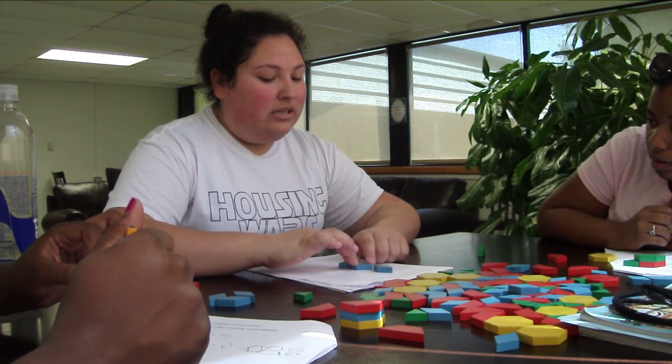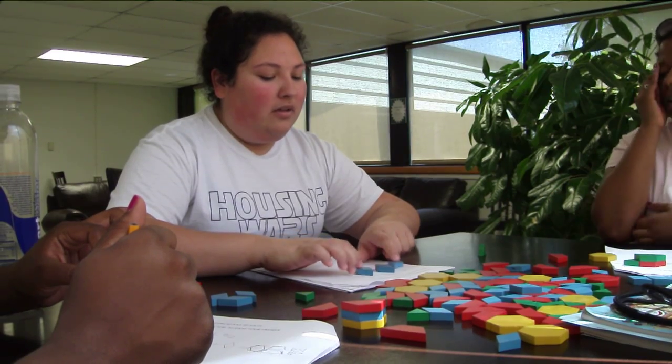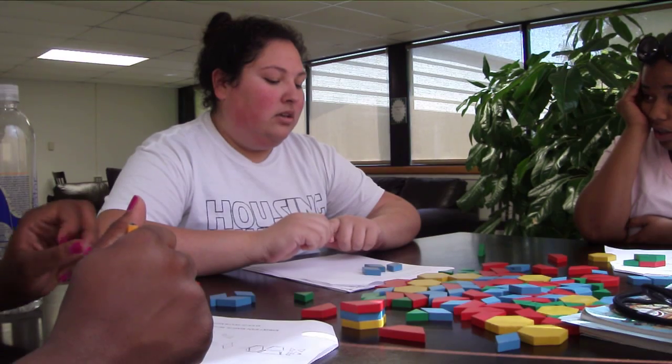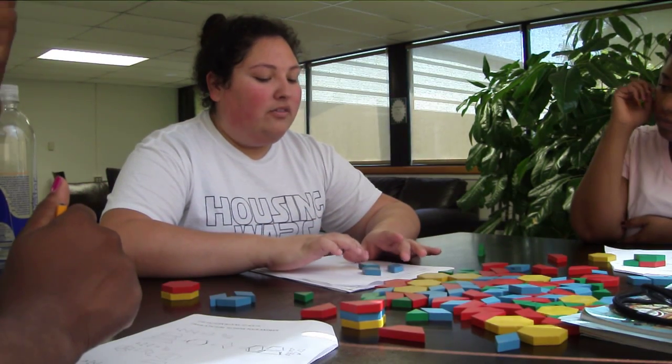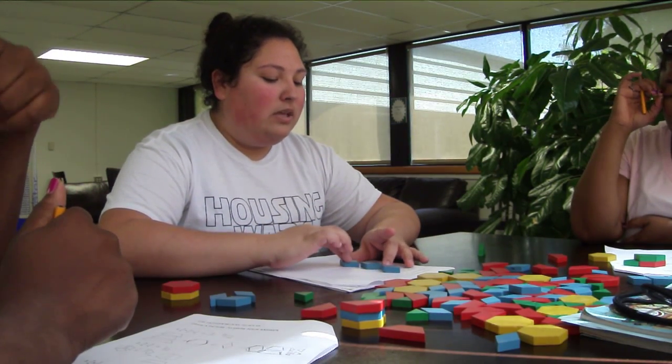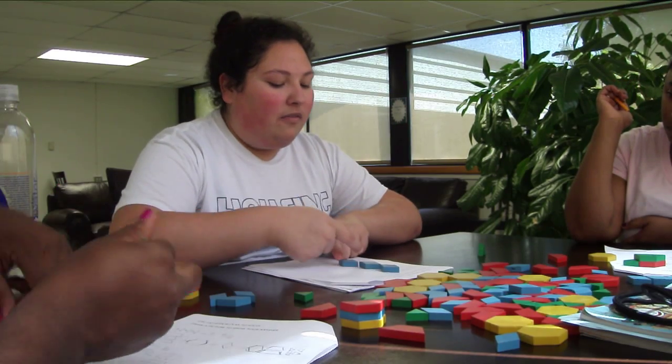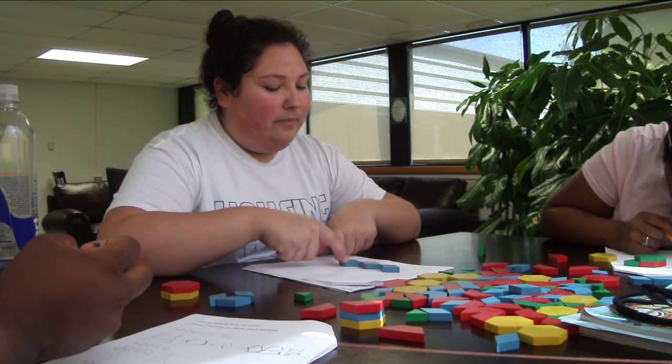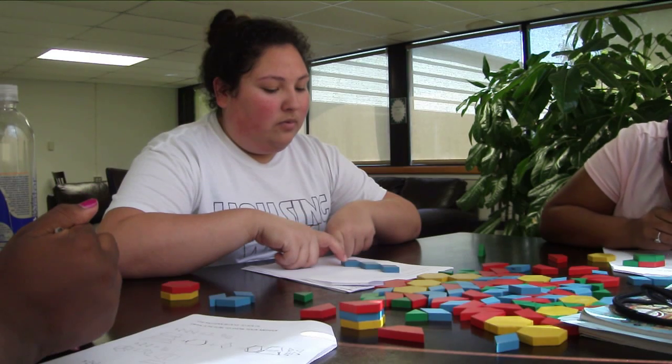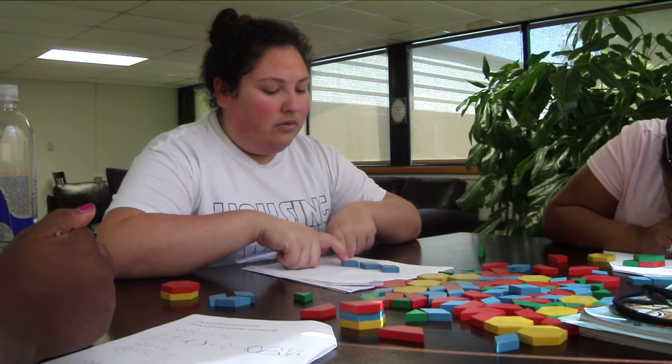Yes. How many of the blue pieces would it take? 1.5. Okay, so if you have your picture drawn where they're side by side or something, you can show 1.5 and just draw a line halfway through the other one. And that would be 1/4. Is that right?